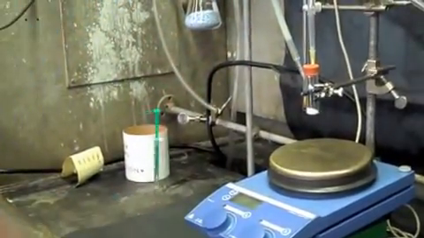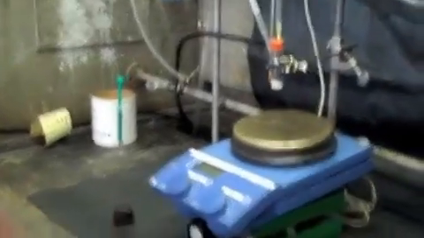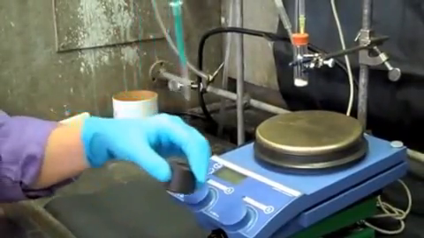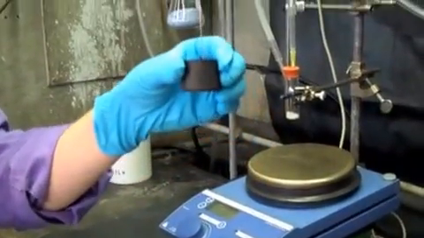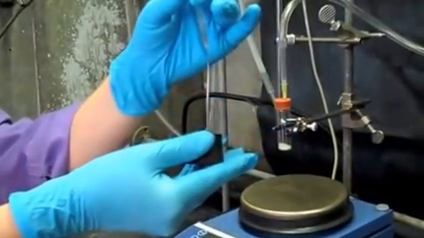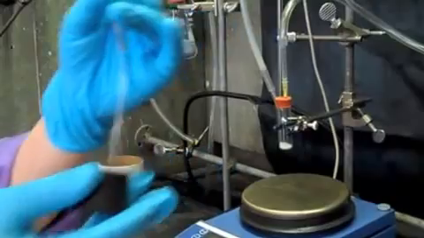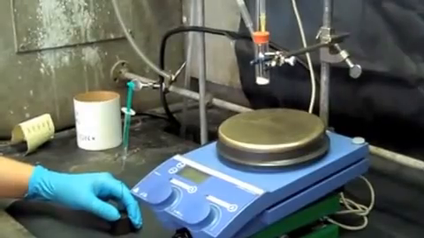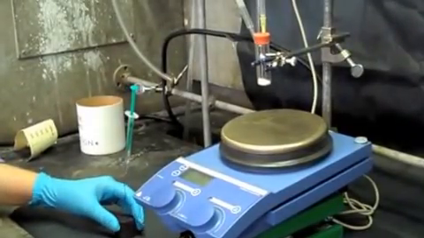Our flask has been purging for an adequate amount of time, so at this point, I'll remove the second needle and throw it into the sharps container that we keep below the hood. Remember to always throw your needles into the sharps container. In the meantime, I've acquired some dry THF in this needle. I had to walk around the lab with it, so I've put the needle into a stopper so that I can safely move about the lab.